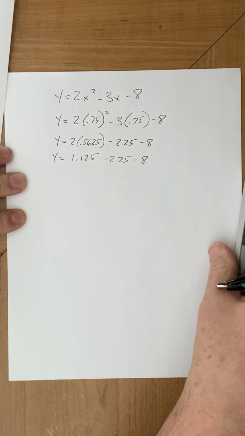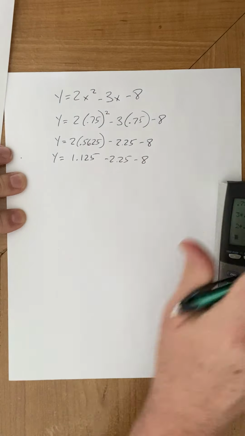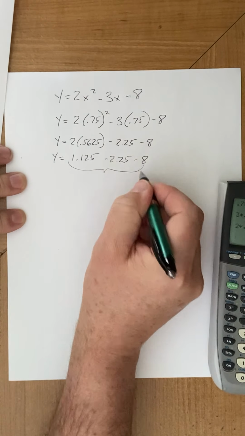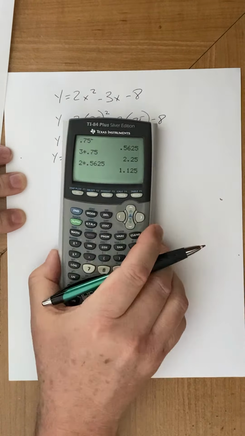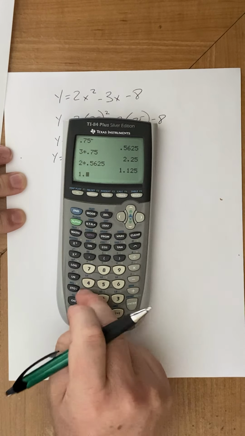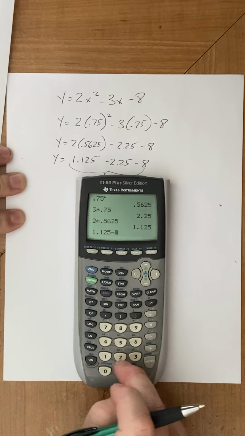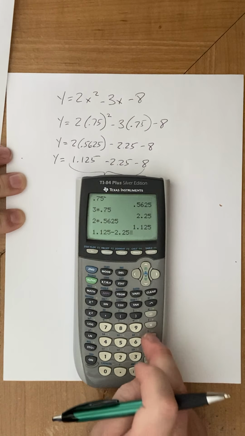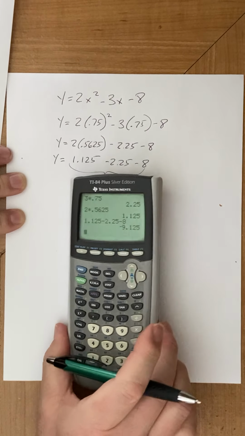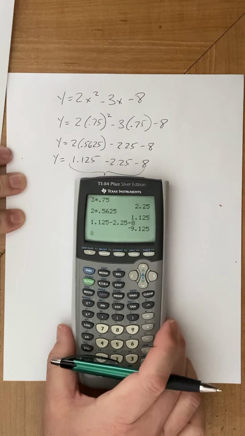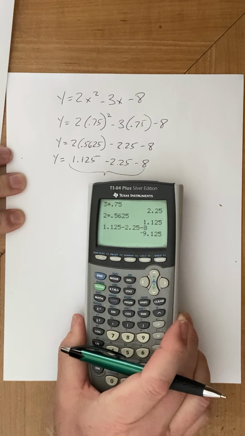All right. So let's just put this whole thing here in the calculator and see what we get. 1.125 minus 2.25 minus 8, and we get negative 9.125.